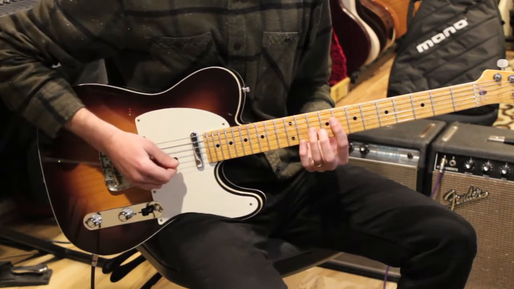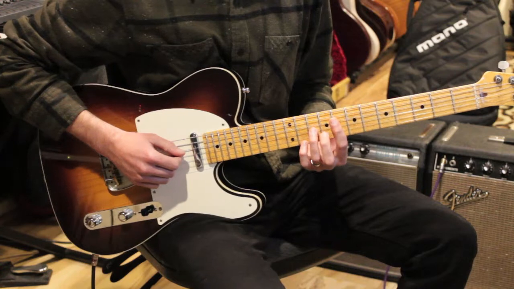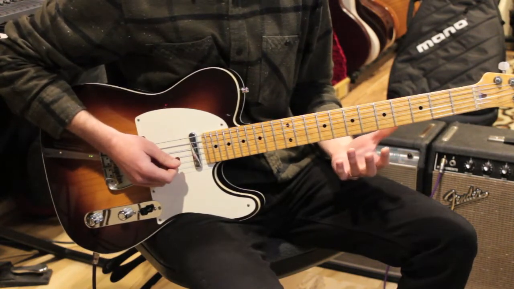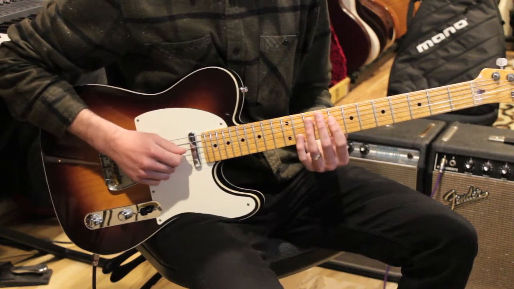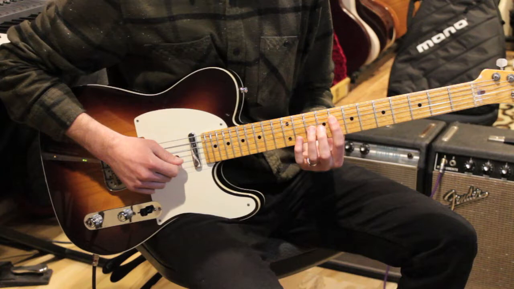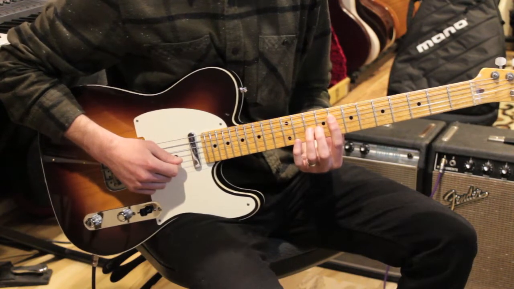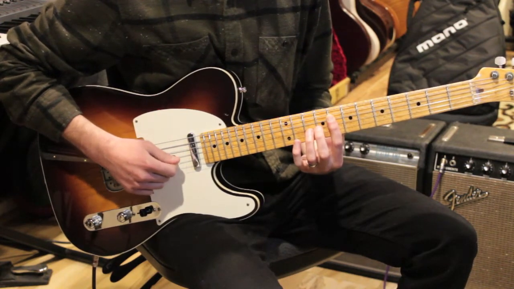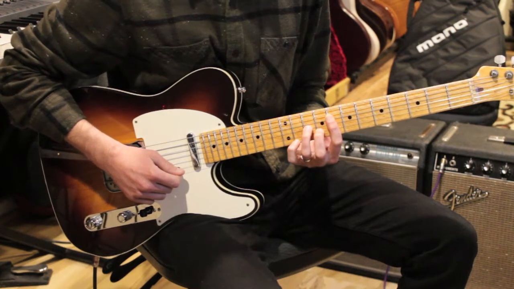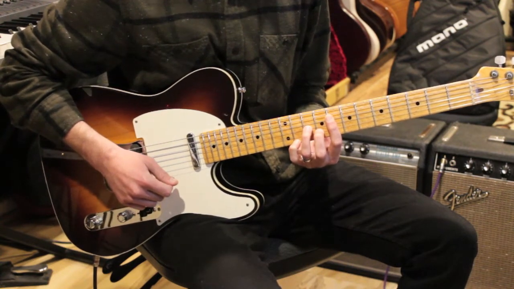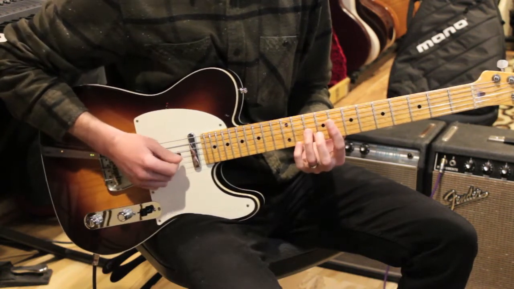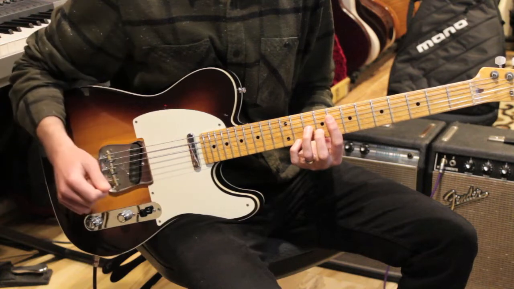Let me explain the chords first. We're going to play a B-flat minor 11, which all these chords, by the way, are going to be on the top 4 strings. So strings 4, 3, 2, and 1. So I'm going to play the 8th fret on the D string, 10th fret on the G string, 9th fret on the B string, and 11th fret on the high E. That's B-flat minor 11.